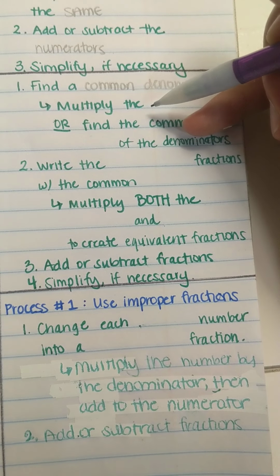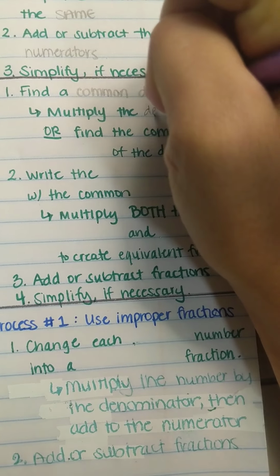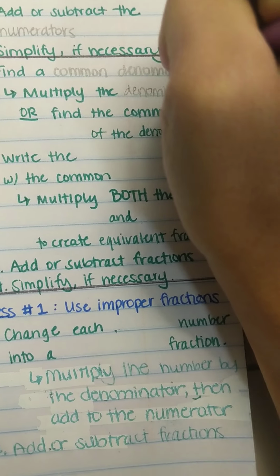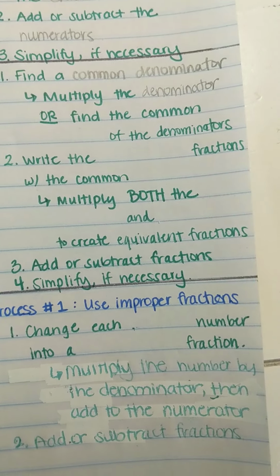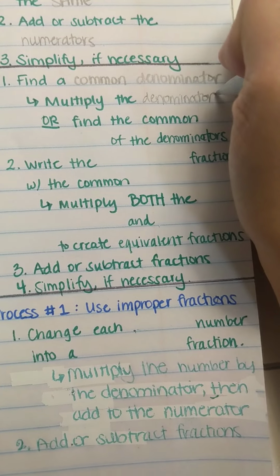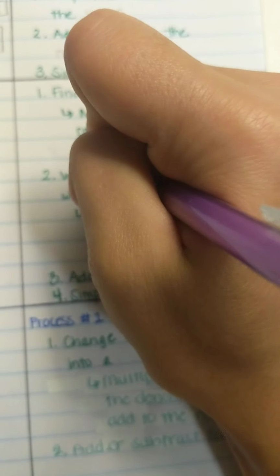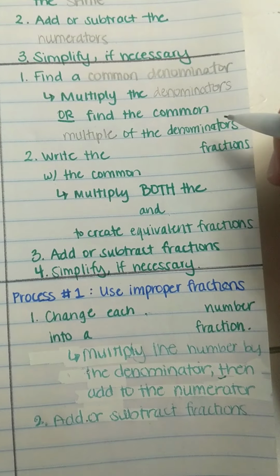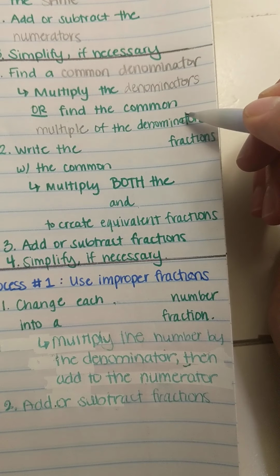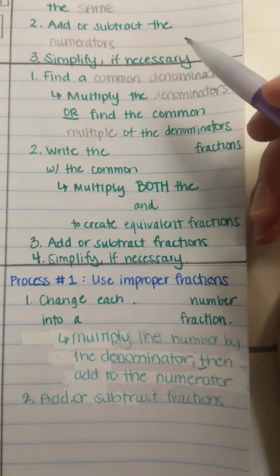Either multiply the denominators together, or we can find the common multiple of the denominators. And I'll show you what both of those processes look like.